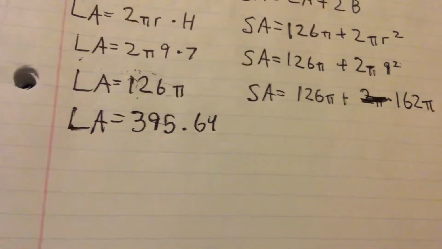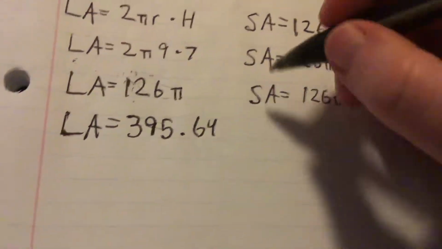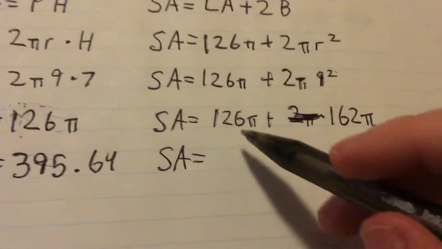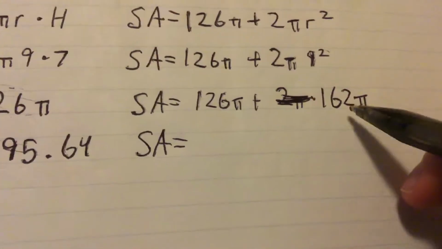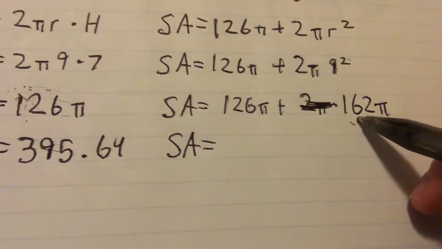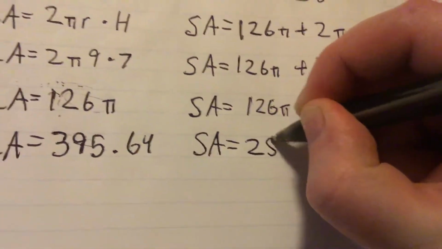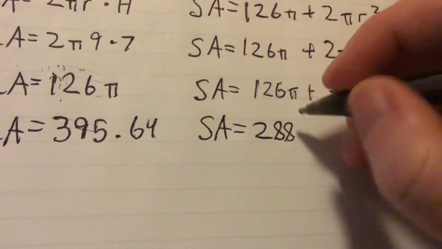Now we're going to move on to our last step, which, well, not last, but second to last. So now we're going to add our 126 and our 162, which will give us 288 pi.